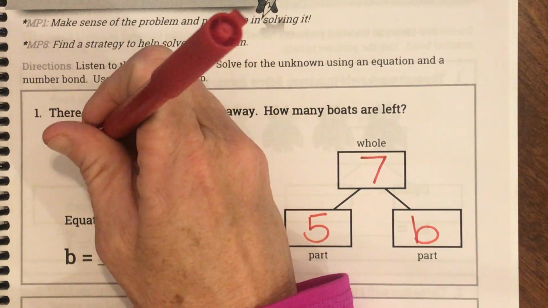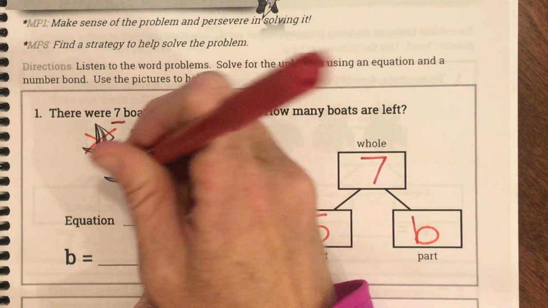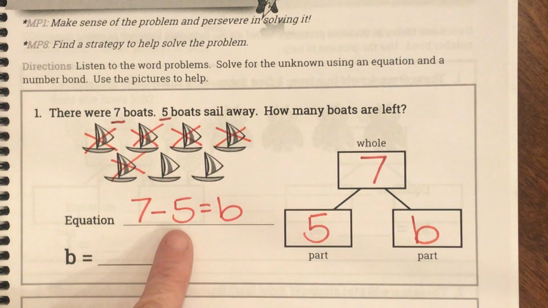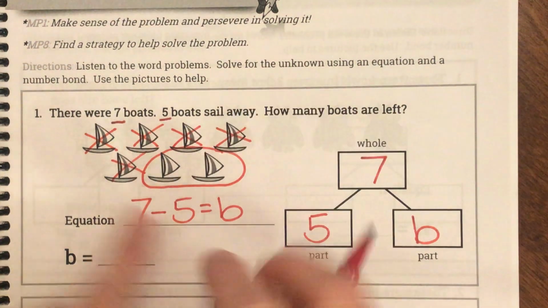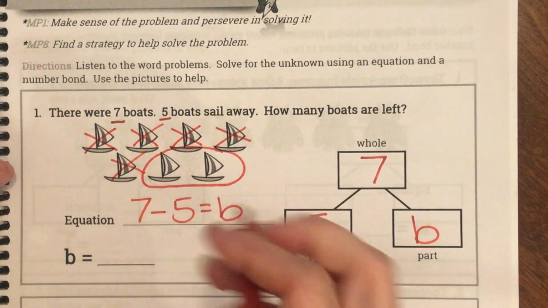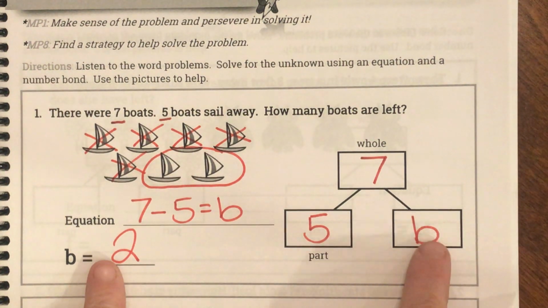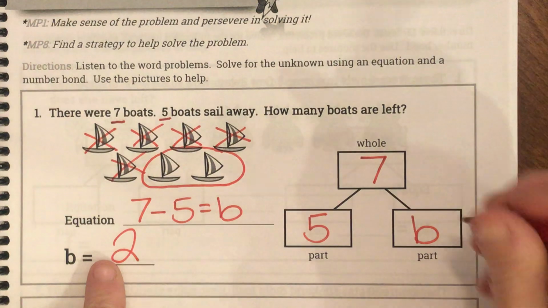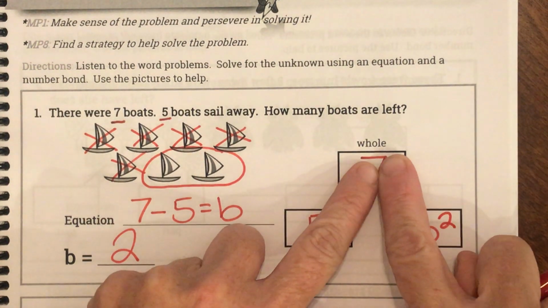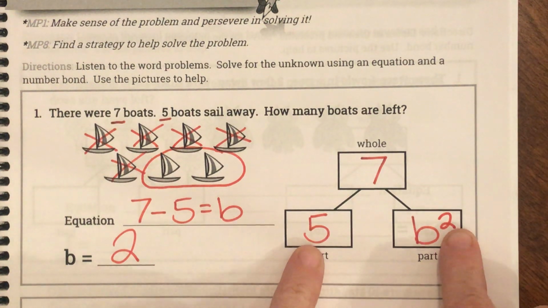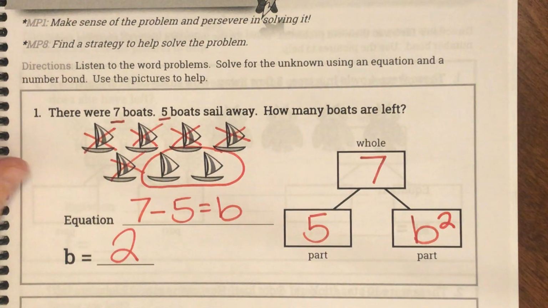Let's pretend they sailed away. 1, 2, 3, 4, 5. Those 5 boats sailed away. So how many boats are left, boys and girls? 1, 2. So my answer is 2. 2 is my other part. It was my missing part. And that makes sense, boys and girls, because my 2 parts equal my whole. So if I added 5 and 2, I would get 7, because your 2 parts should equal your whole.